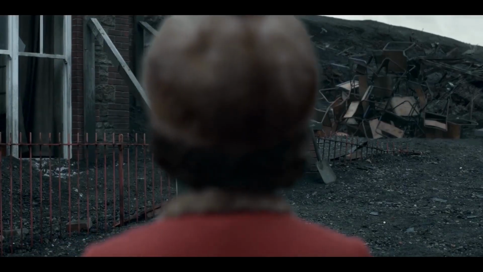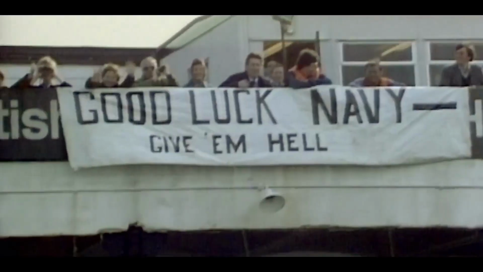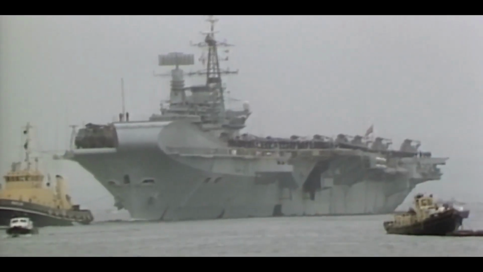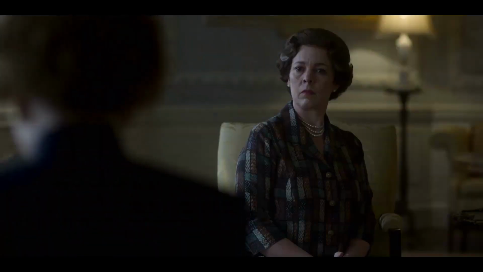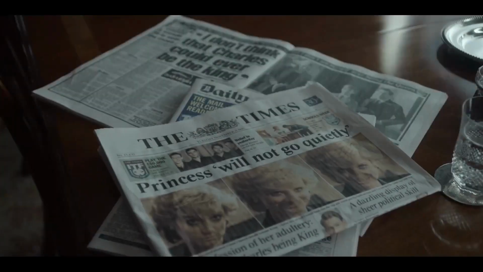Season 4 brought the saga into the 1980s and introduced Diana, Princess of Wales, and Prime Minister Margaret Thatcher. With Season 5, the series' scope now spans from its post-World War II origins into the 1990s, which was one of the most turbulent decades for the House of Windsor.